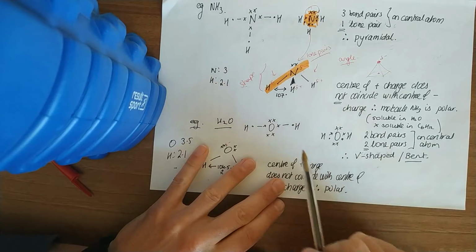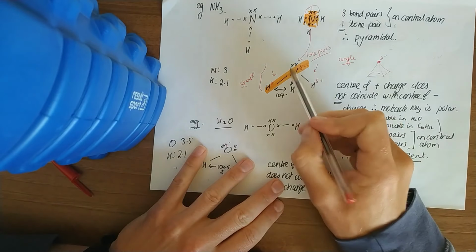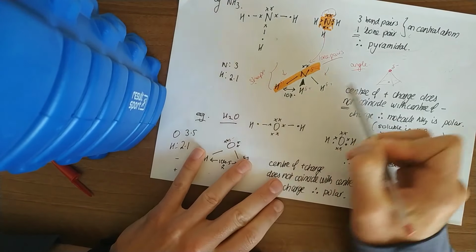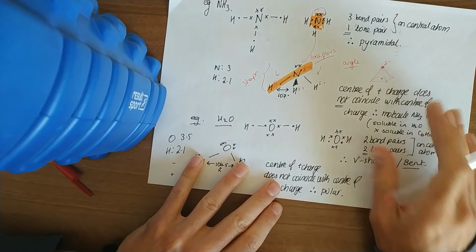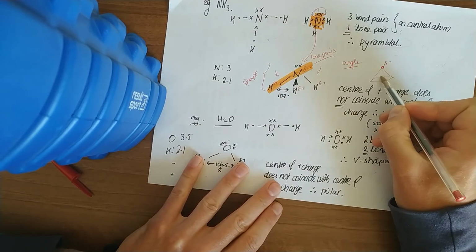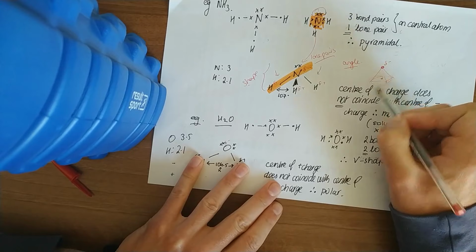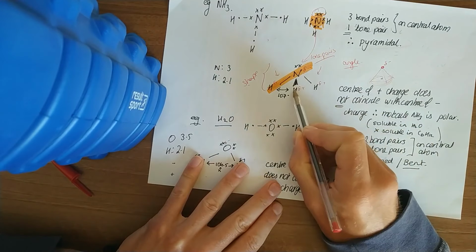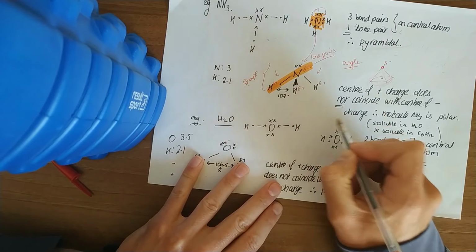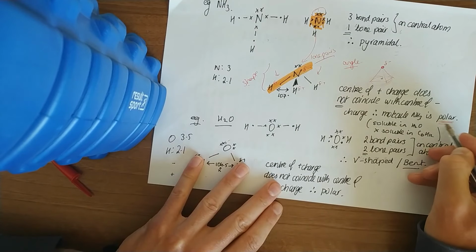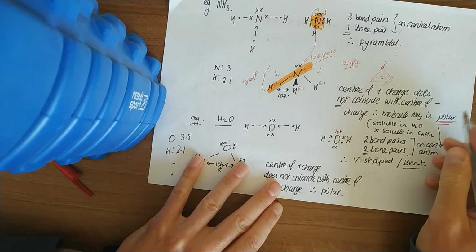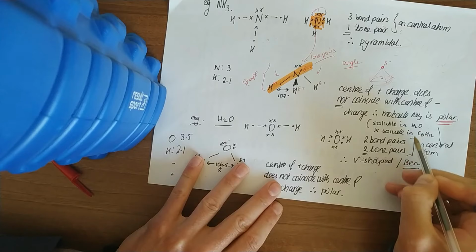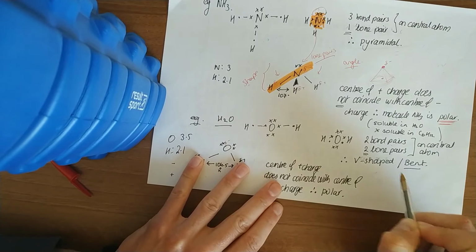Anyway, going back to symmetry and polarity, your center of negative charge is on the nitrogen atom. Your center of positive charge, now if it's a pyramidal shape, is going to be somewhere in the base of the pyramid. So they don't coincide, therefore it's polar. So if they don't coincide, it's polar. So it's soluble in water, insoluble in cyclohexane.